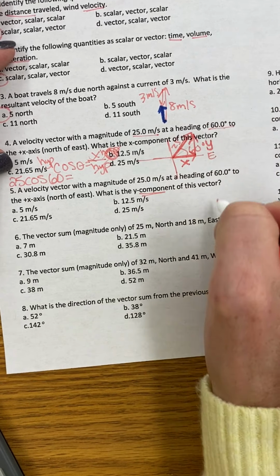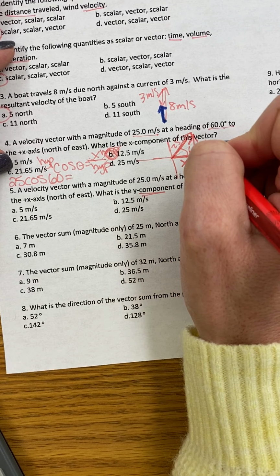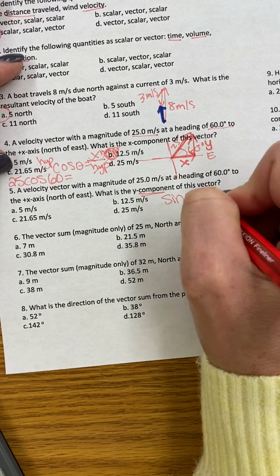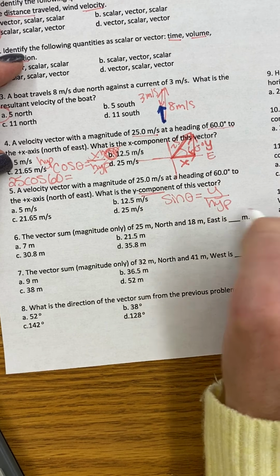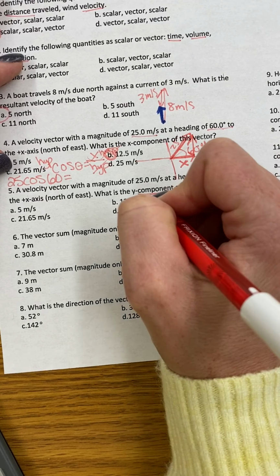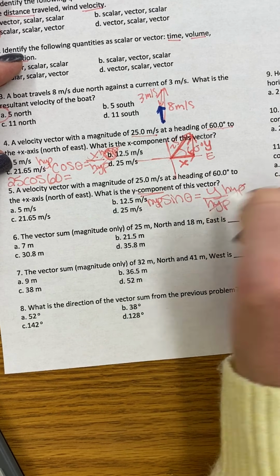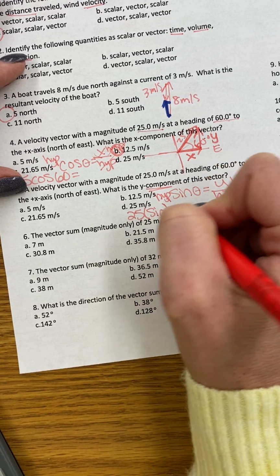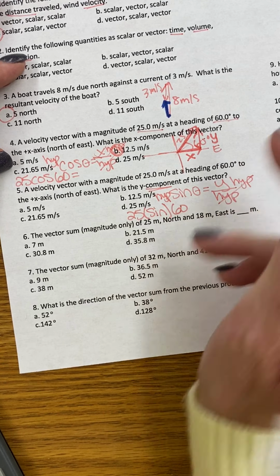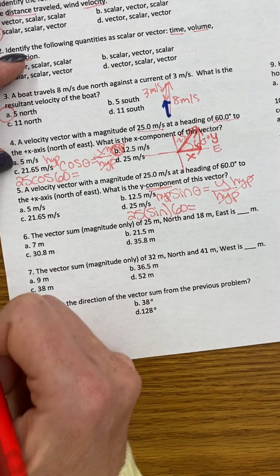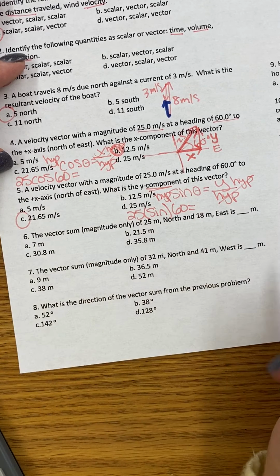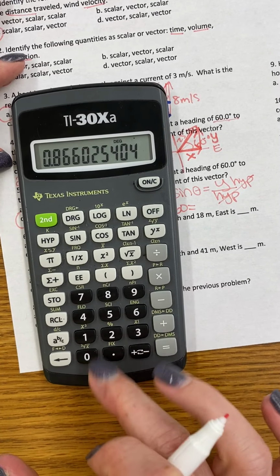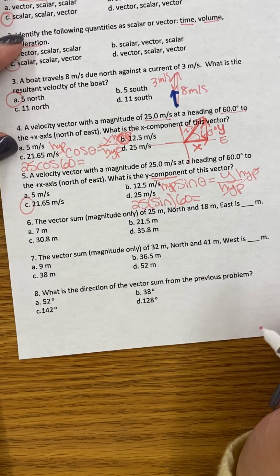We want the y direction, so we're opposite my angle now, so I'm going to use sine. Rearranging my equation, multiply both sides by hypotenuse, giving me my hypotenuse, which is 25, sine of my angle, which is 60. So 25 sine 60.